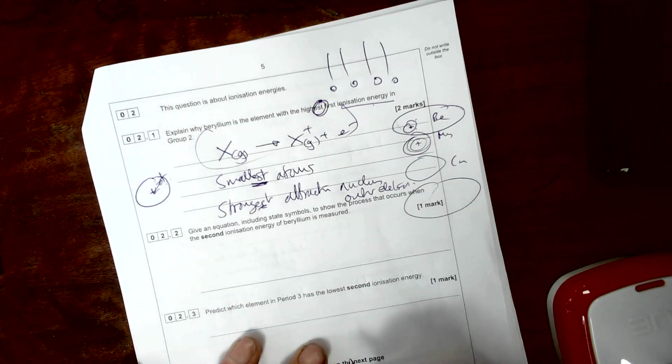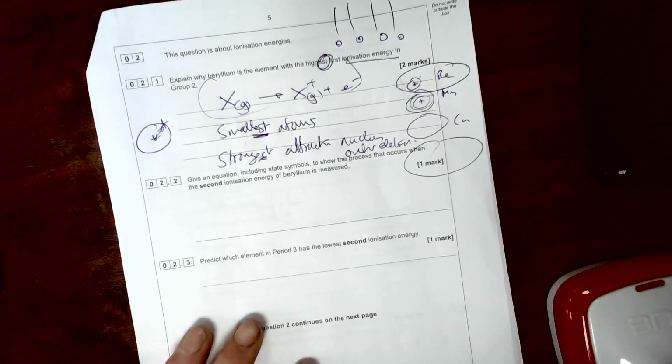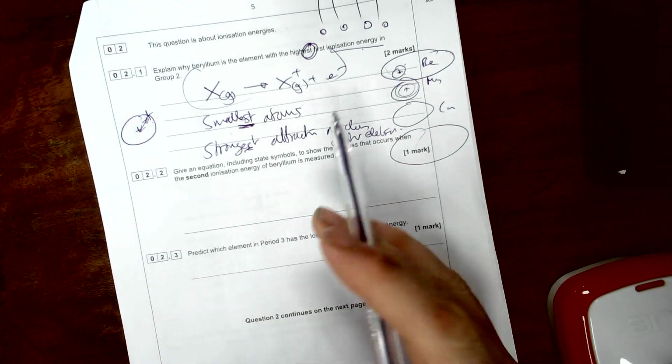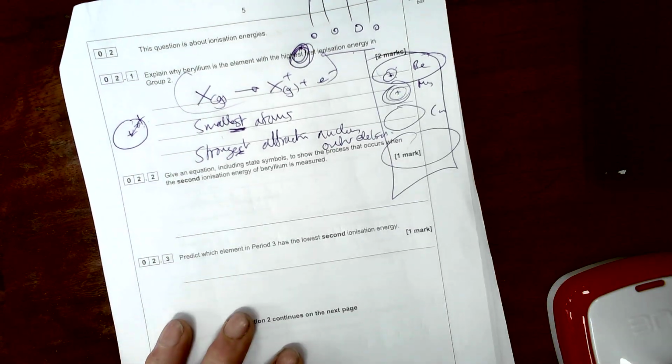I saw a lot of, it has small atoms, so it has stronger attractions. Stronger than what? It has to be comparative. It has to be, in this case, superlative, strongest.